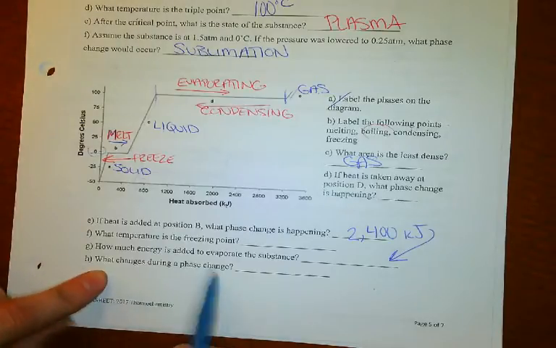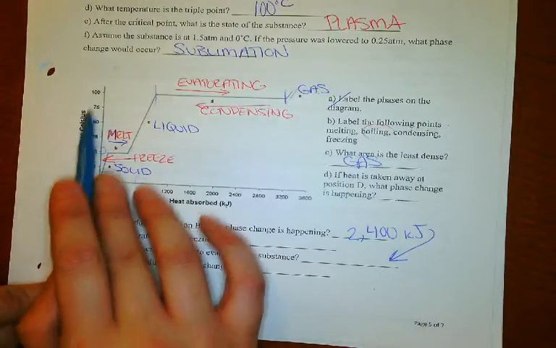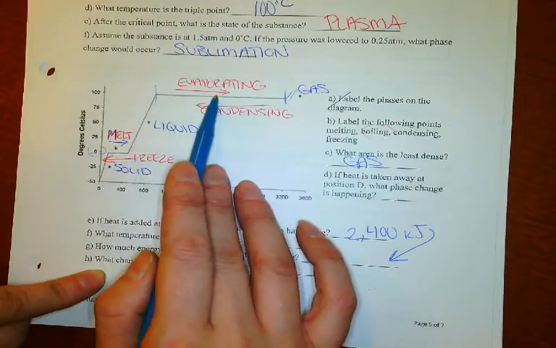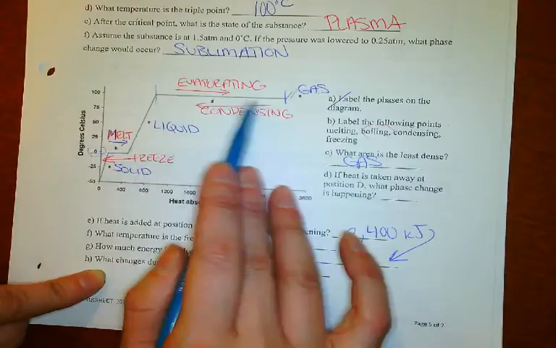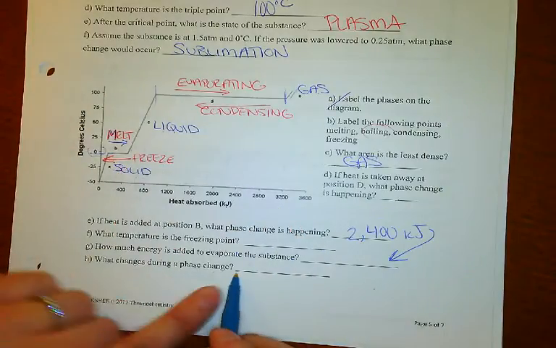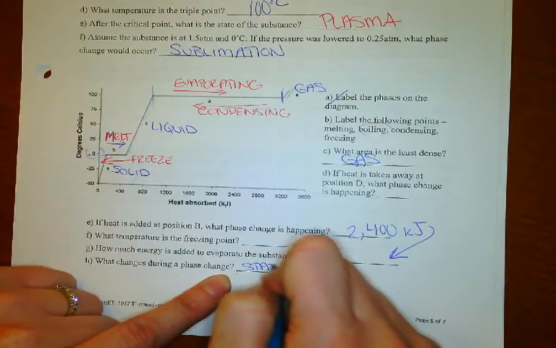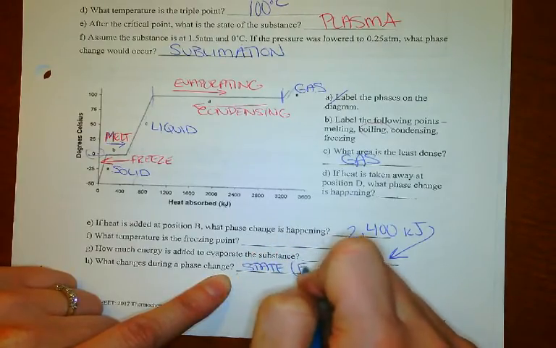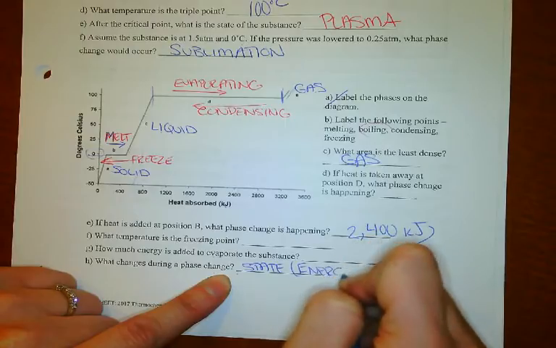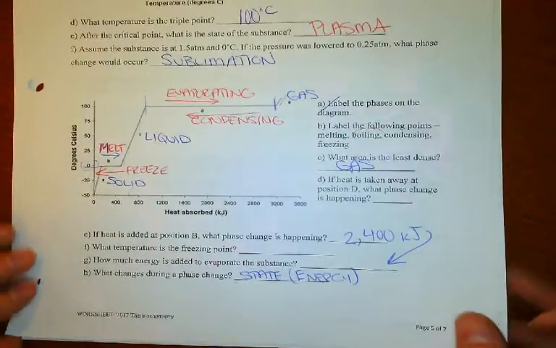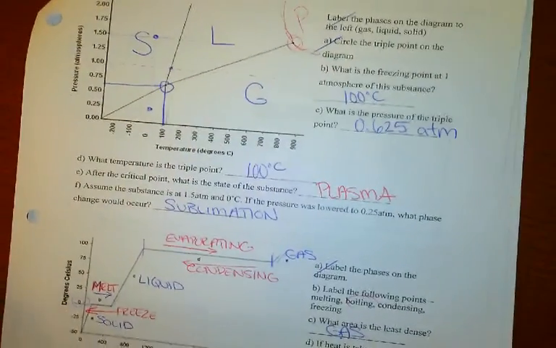What changes during a phase change? So during a phase change, the temperature is not changing because the slope on this line doesn't exist, right? So here we have a positive slope, here we have no slope. So what changes during a phase change? Not the temperature, just the state. And you can also say the energy. But temperature does not change during a phase change. Okay, so I did this whole page just because if you were absent, you wouldn't know otherwise. Make sure you're getting the notes for those of you who are absent.